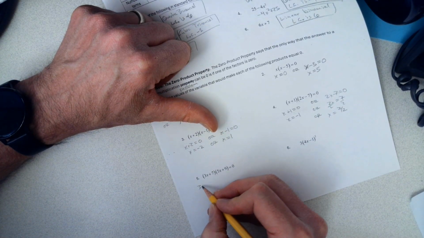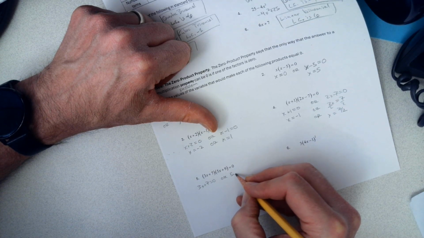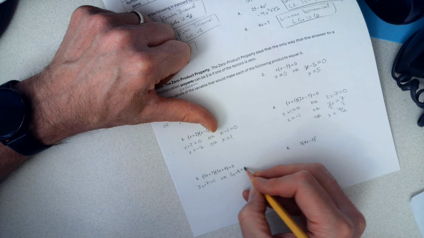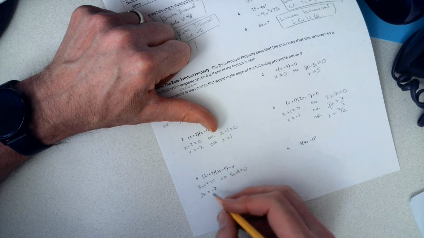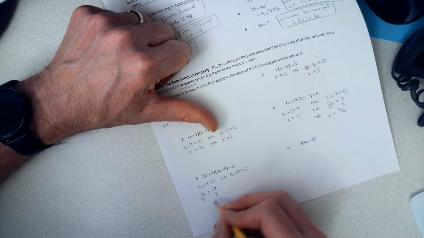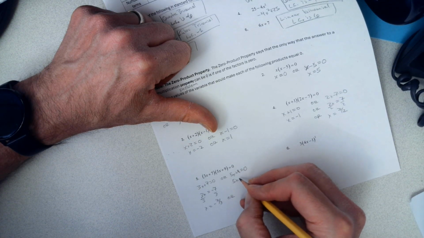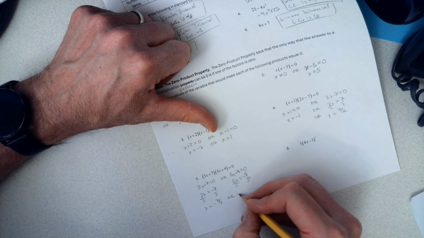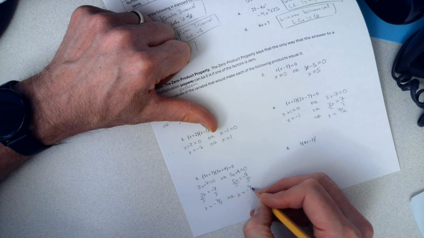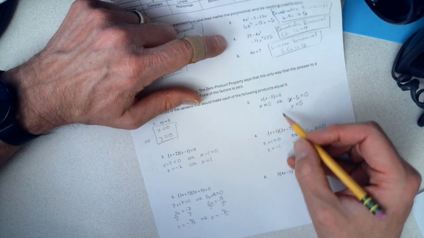Right, following the pattern now, 3x plus 7 equals 0, or 5x plus 9 equals 0. This would mean 3x would have to be negative 7 when I subtract 7 from both sides. And divide by 3, x is negative 7/3, or subtract 9 from both sides here, 5x is negative 9, divide both sides by 5, and x is negative 9/5. Okay. So these are my answers there.